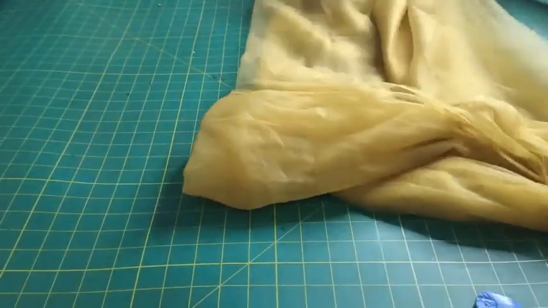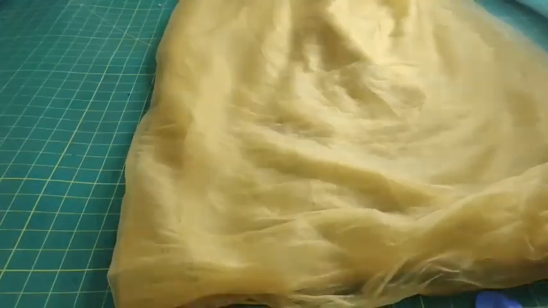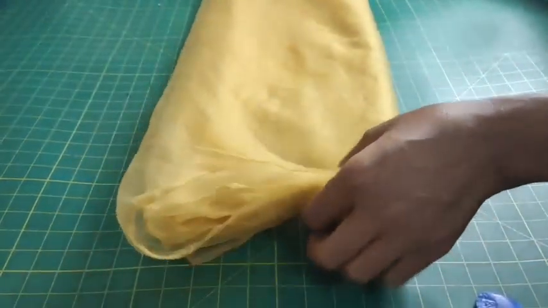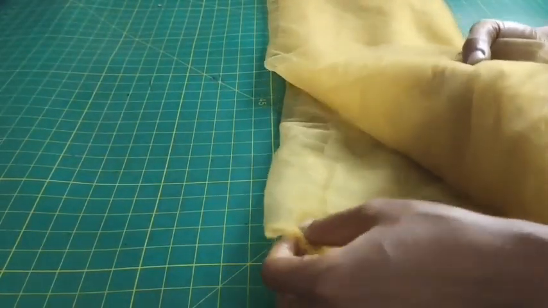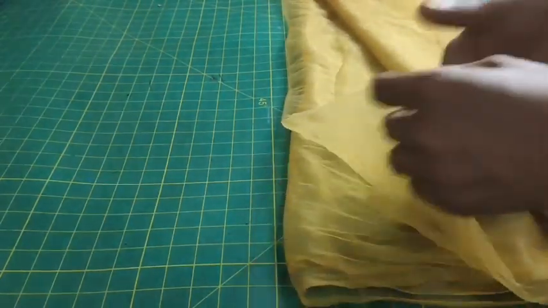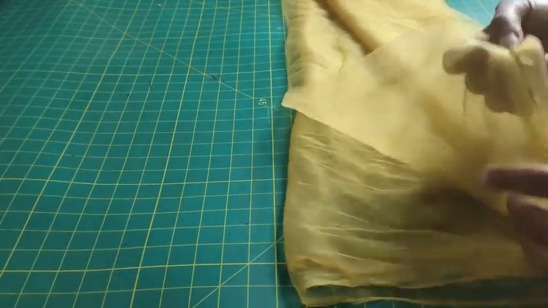And finally, I'm going to cut 2 nets that will be laid underneath. So I'll cut it out now, and then we'll go ahead and start sewing. So cut your 2 nets according to the length. By the time you calculate the length of the gown and minus the upper bodice, you will know the exact remaining length you want to use for this.